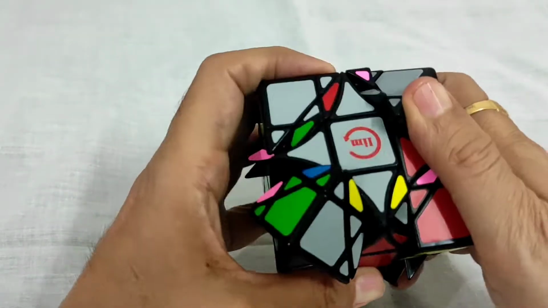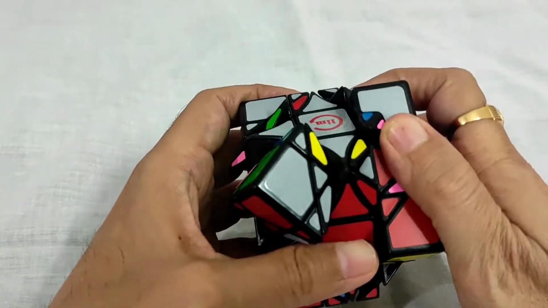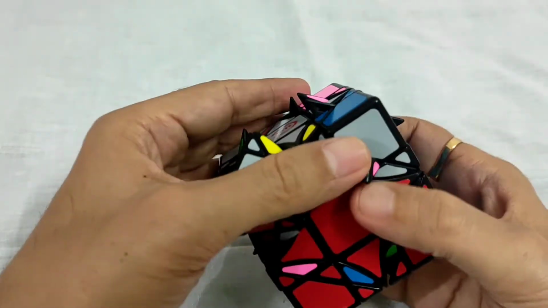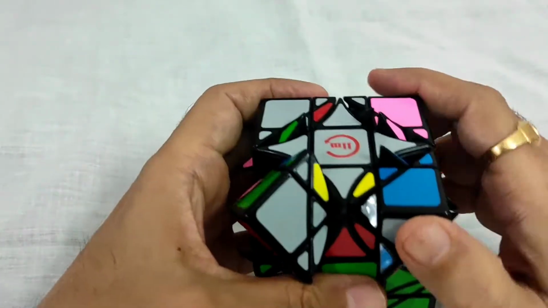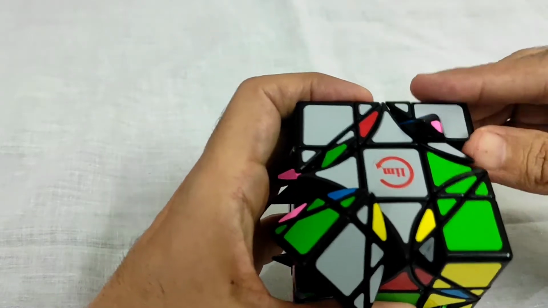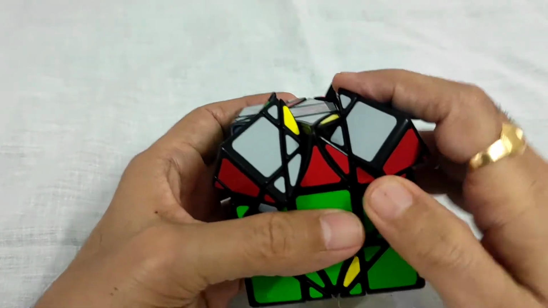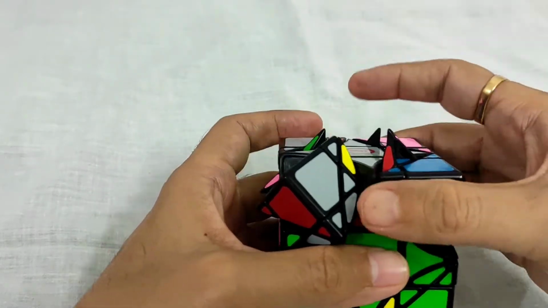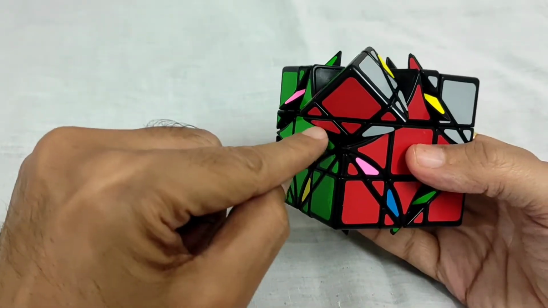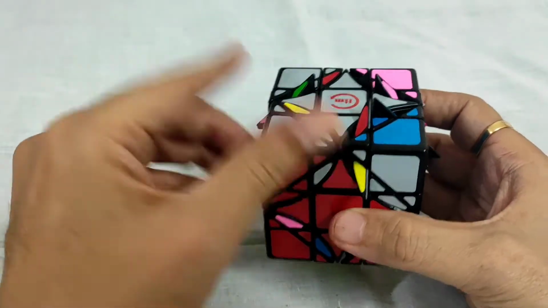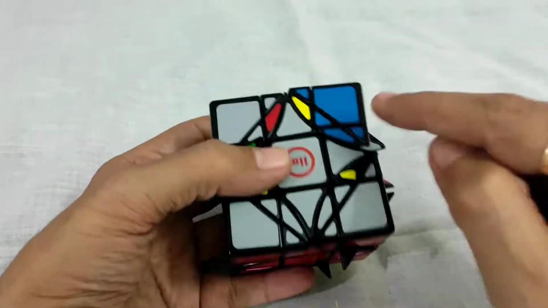So up, then down, back, then we need to bring the two layers to the right side, and then again up, then down, then back and down, and we'll bring it to its original position. Now we can see this is solved, and this is solved, and this has come from this side.